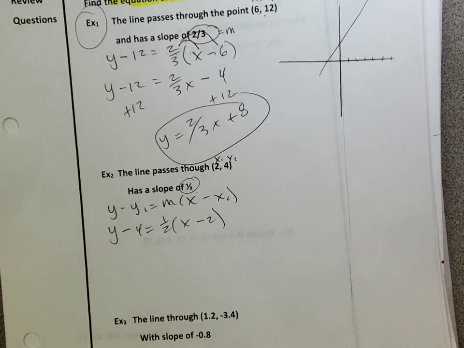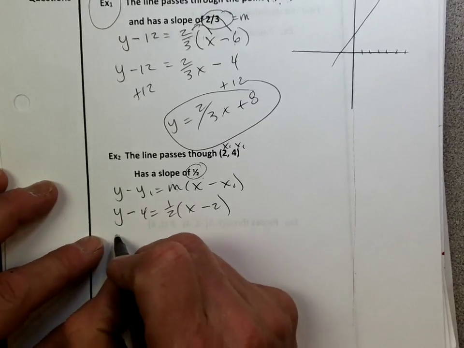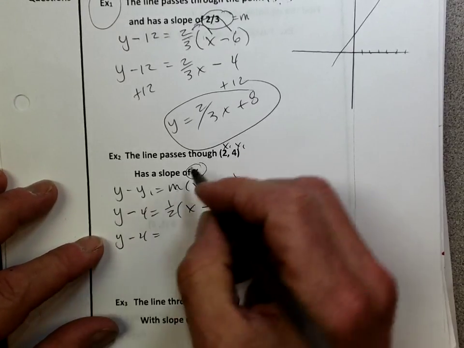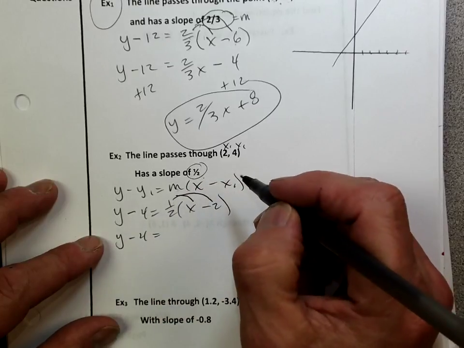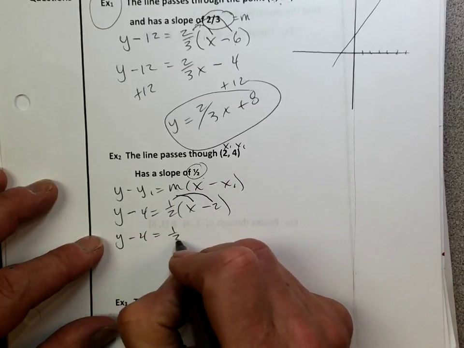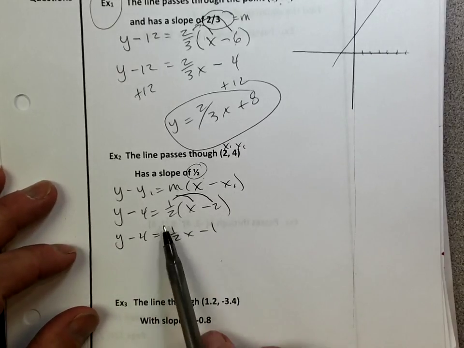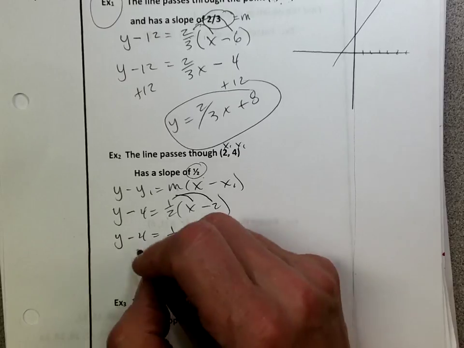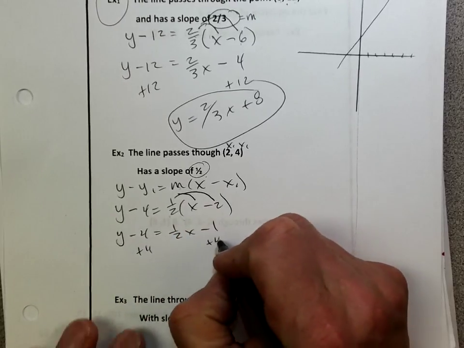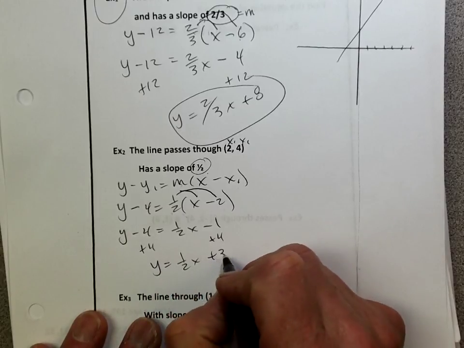How am I doing? Okay. Bring down the y minus 4, and I'll distribute 1/2 times x. Half of negative 2, so I'll get a 1/2 x minus 1. Half of 2 is 1, right? Okay, now I'm almost done. Let's just add the 4 to both sides, and I'll get y equals 1/2 x plus 3.